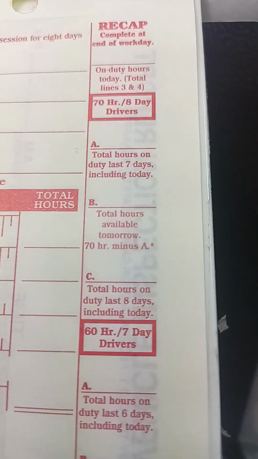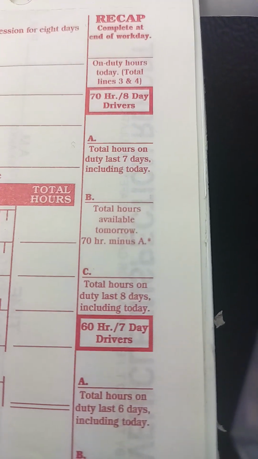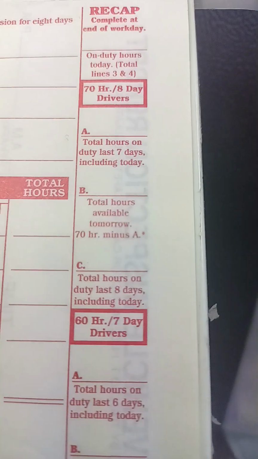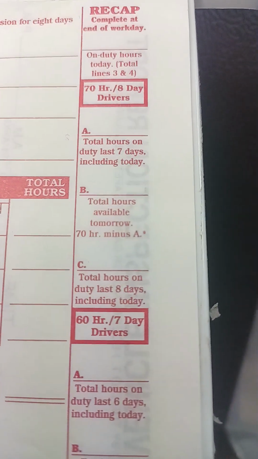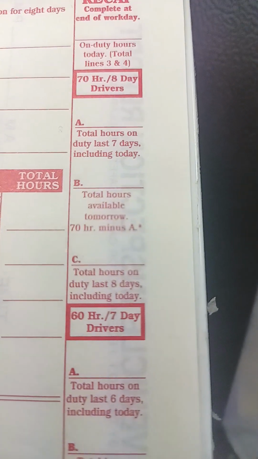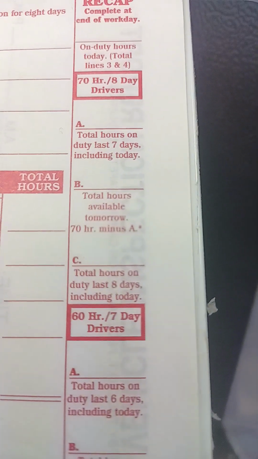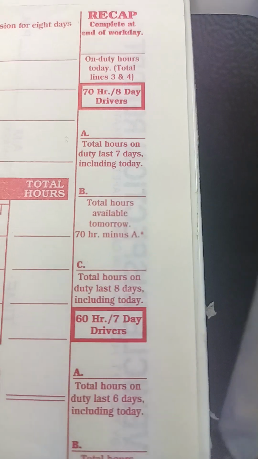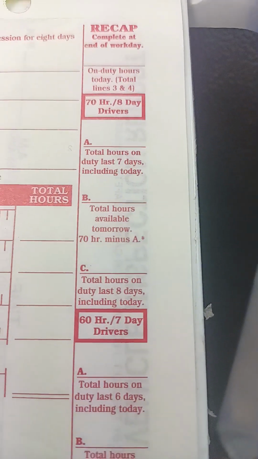All right, then you're on B right there. It says your total hours available tomorrow. So you'll write that down, how many hours you're available tomorrow. And then line 6 is your total on-duty last 8 days, including today. You keep up with all that.